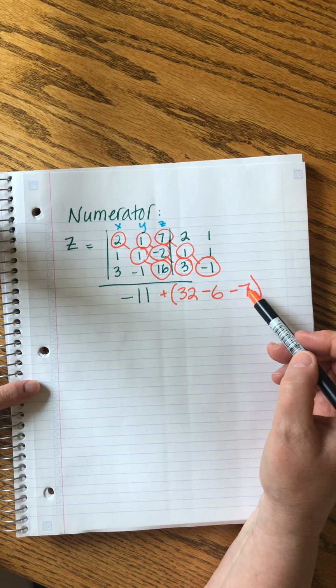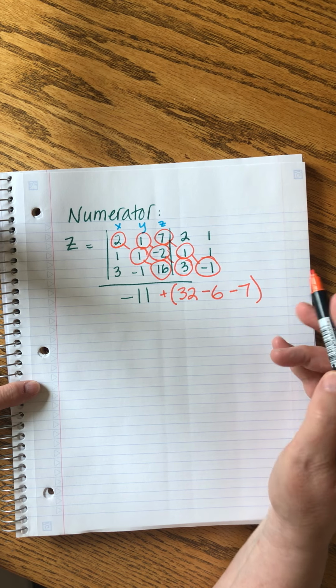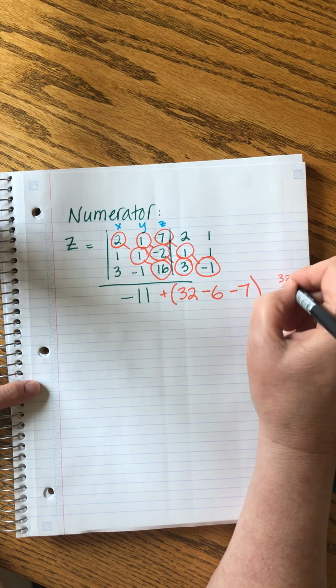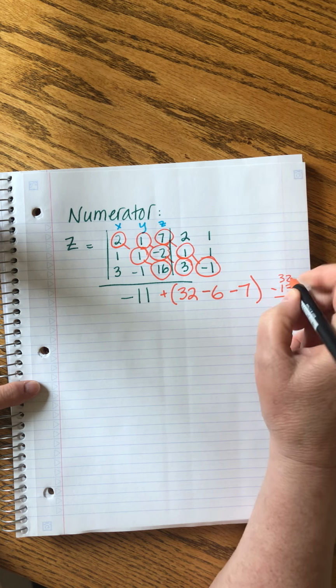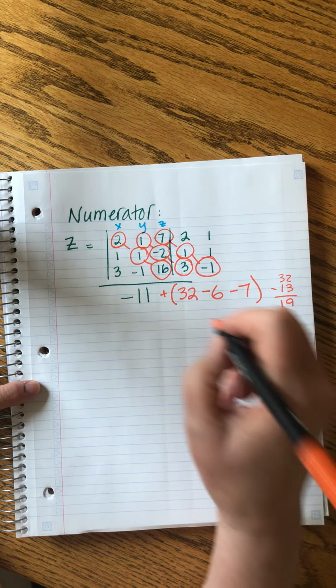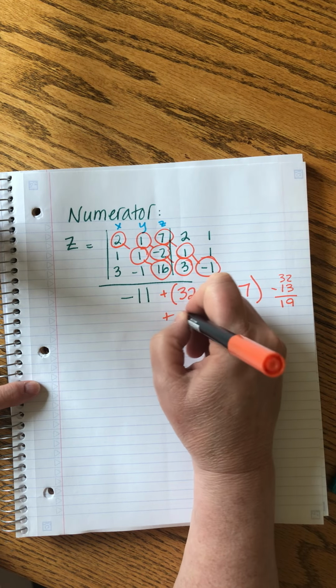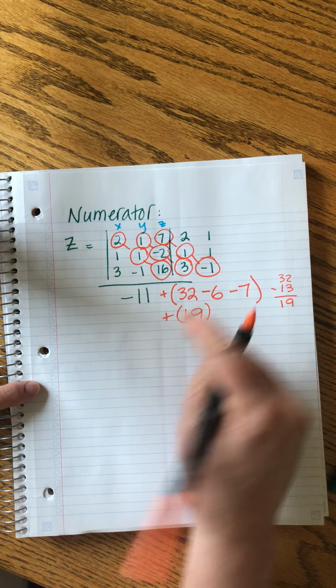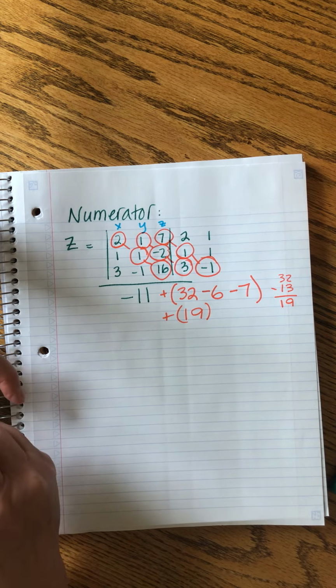32 minus 13 would be 19, right? 2, carry the 1, yes. So this is positive 19. We'll use that when we combine our 2 answers.